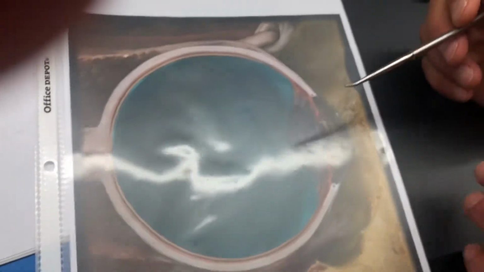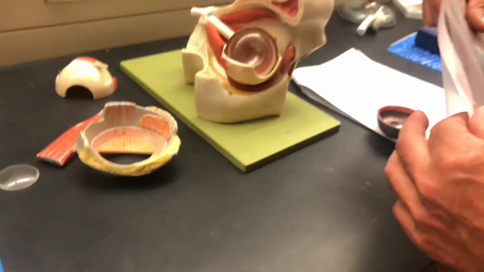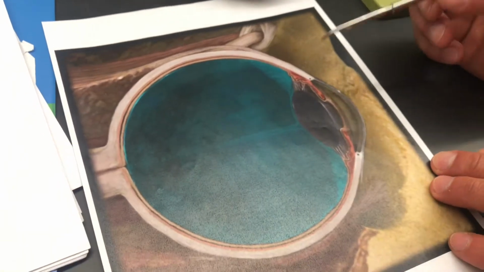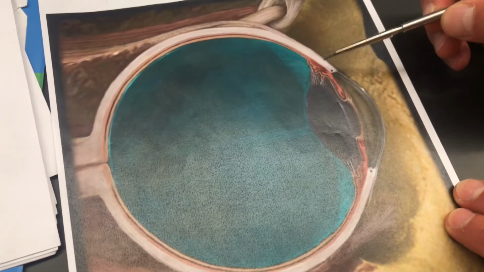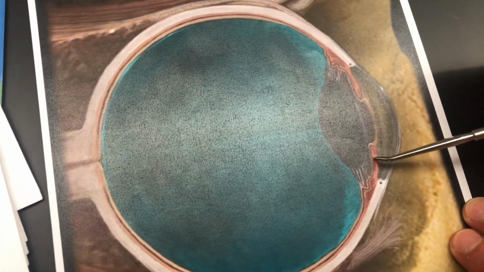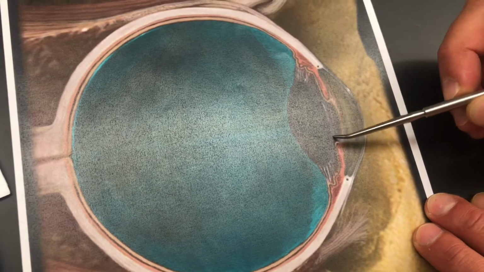Now we have another view where we can show you the suspensory ligaments, and this is in the APR picture, so it's very important that you look at your APR as you're studying. When we look at a cross section, we can see the iris right here, and what's the hole in the middle of the iris? That would be the pupil.